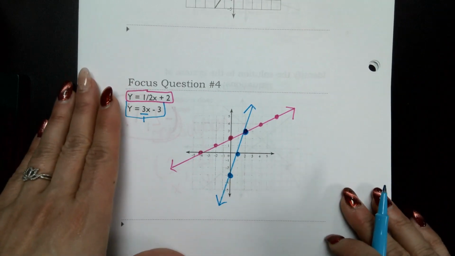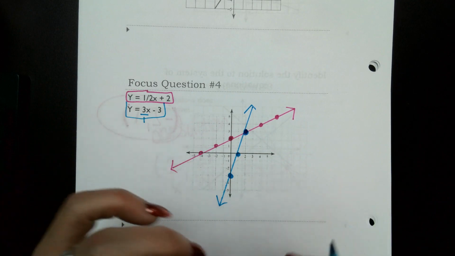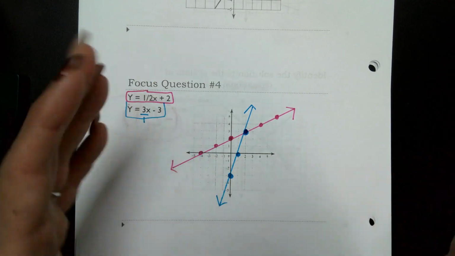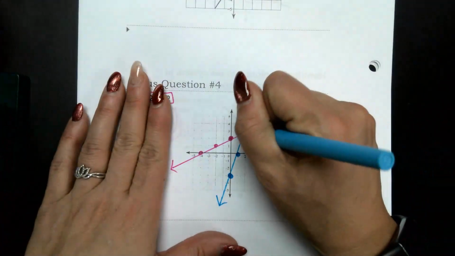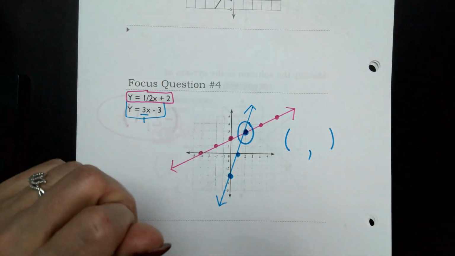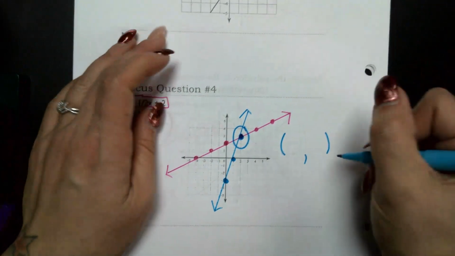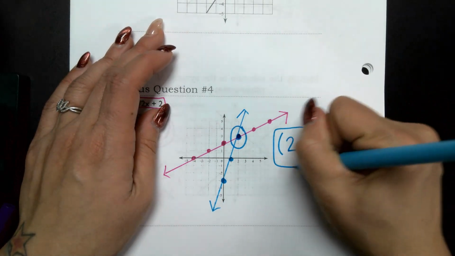Okay, so the method we are using right now to solve a system is graphing. Once you graph it, you're not done. If you see where they cross, you have to tell me the ordered pair. So where are they crossing? 2, 3.